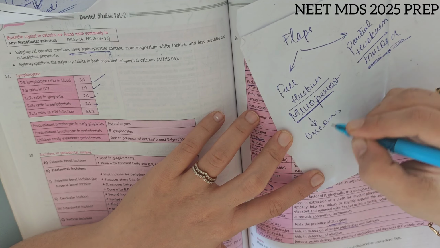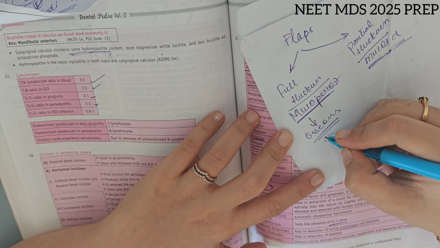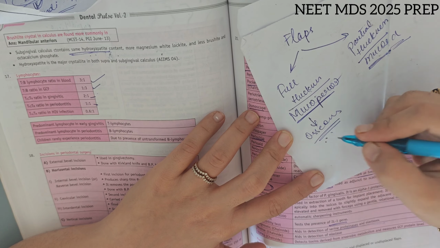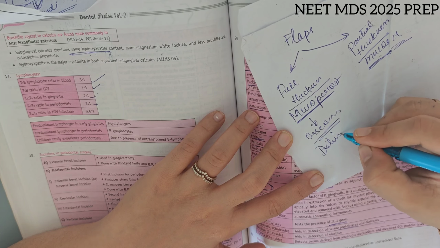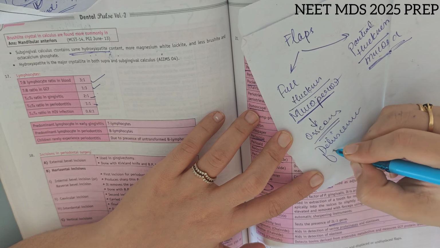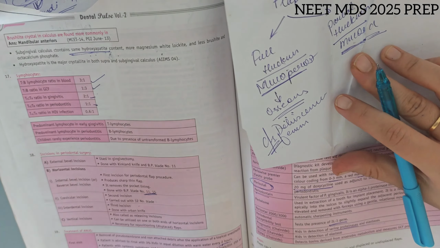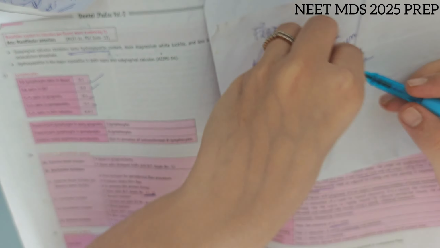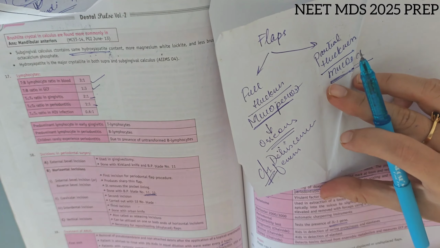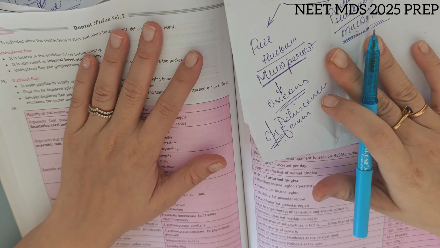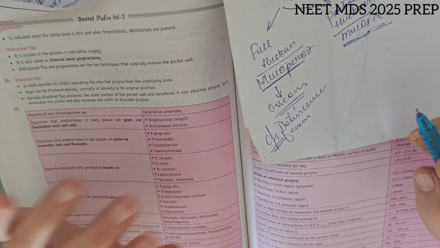In partial thickness, only the mucosal layer is removed, so the periosteum is left on the bone, and it is indicated when the crestal bone is thin and when fenestrations and dehiscences are present.